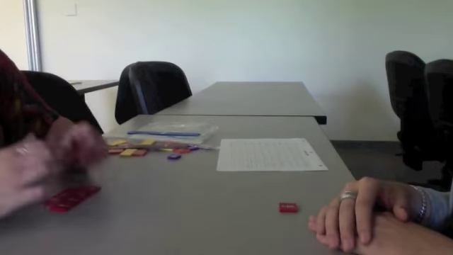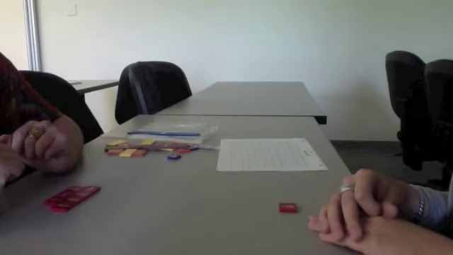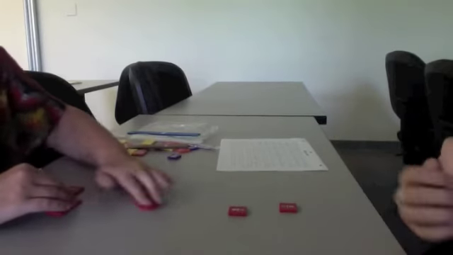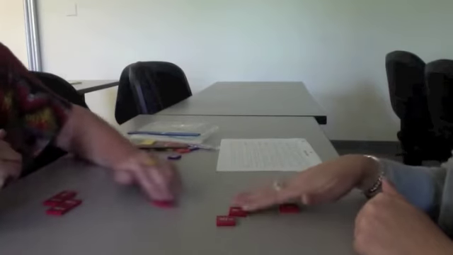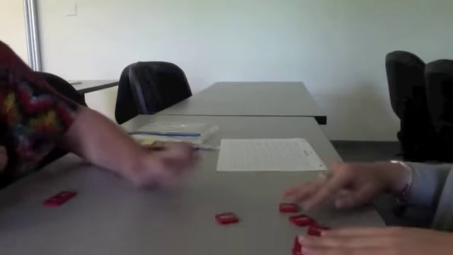Charlie gives her 6/8 of a bag of candy. So how many red tiles will we need to represent 6/8? 6. Right. So 1, 2, 3, 4, 5, 6.